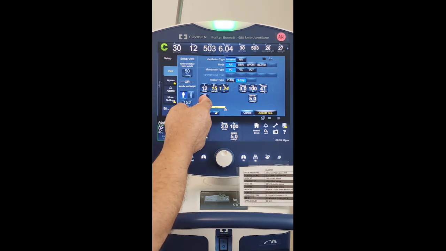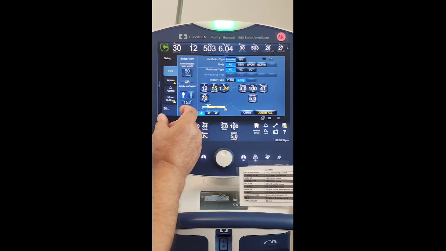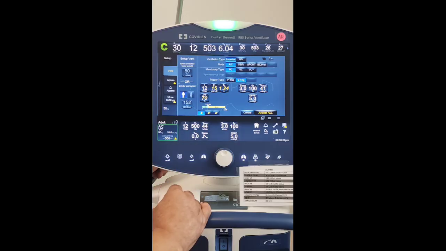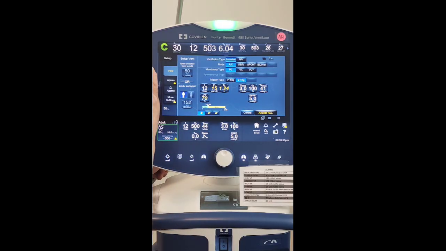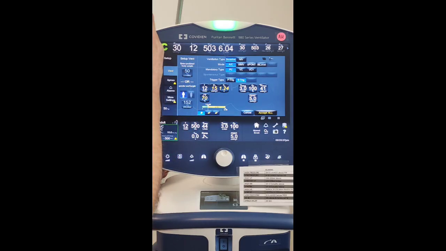And what that is, is how quickly the pressure is reached within the I time window, within the 1.24 seconds. The higher the slope, the quicker it's going to go in.